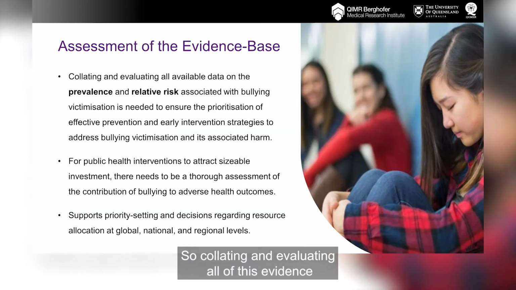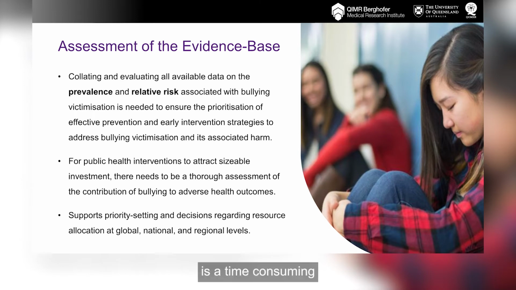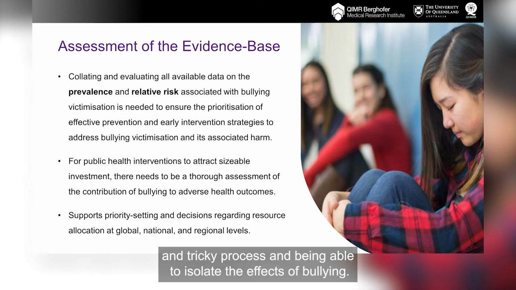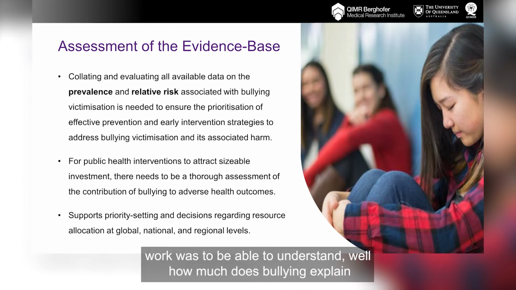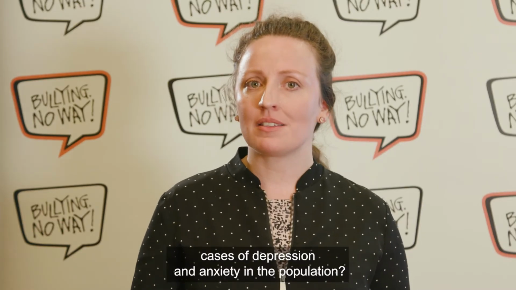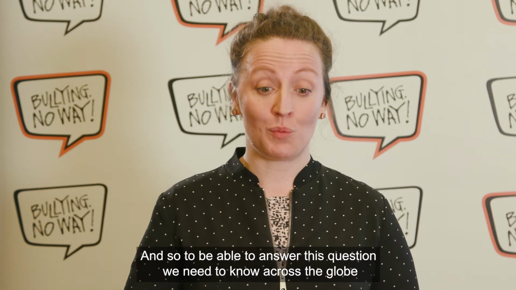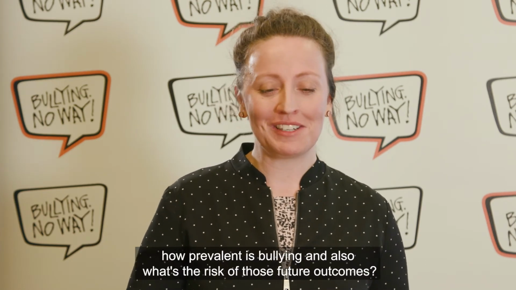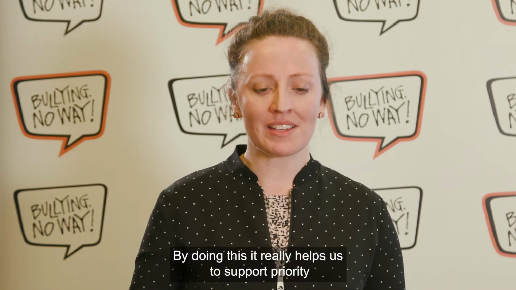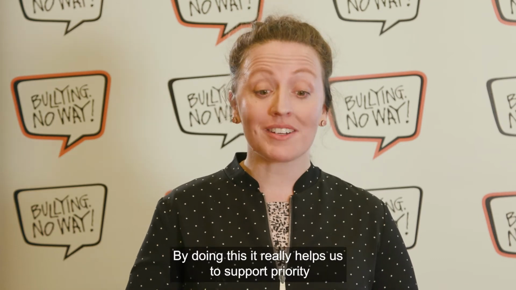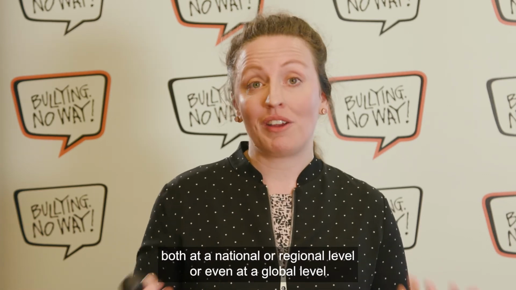So collating and evaluating all of this evidence is a time-consuming and tricky process, and being able to isolate the effects of bullying. But really what we wanted to do in our subsequent work was to be able to understand, well, how much does bullying explain cases of depression and anxiety in the population? And so to be able to answer this question, we need to know across the globe how prevalent is bullying, and also what's the risk of those future outcomes. By doing this, it really helps us to support priority setting and decisions regarding funding, both at a national, regional level, or even at a global level.